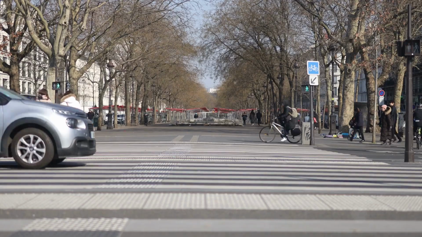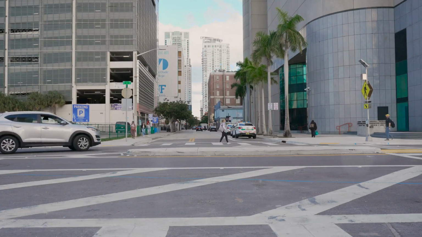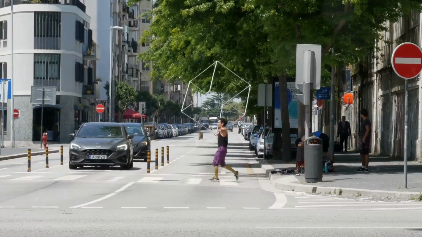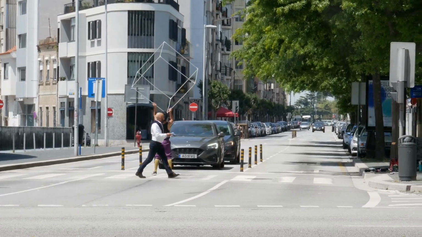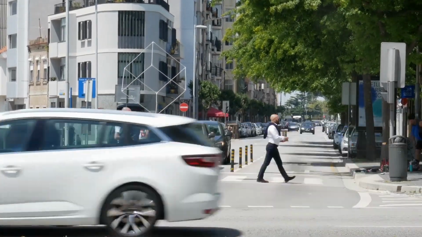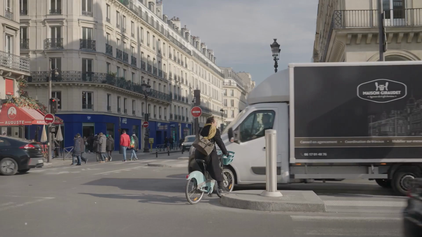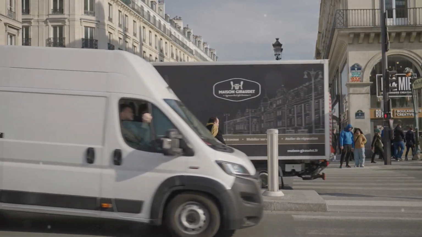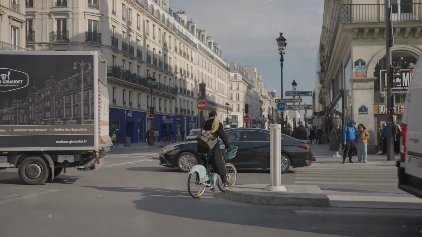Pedestrian level of service, or PLOS, measures how accommodating streets and public spaces are for pedestrians. Factors like sidewalk width, safety at intersections, pedestrian density, and amenities influence PLOS scores. Cities that focus on walkability, like Paris and Barcelona, often score highly due to their pedestrian-friendly infrastructure.